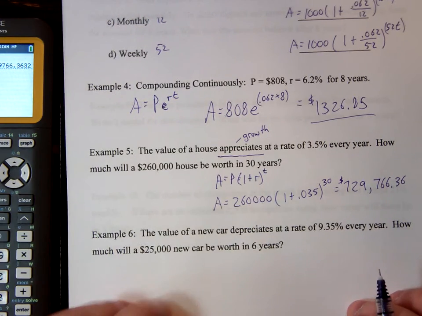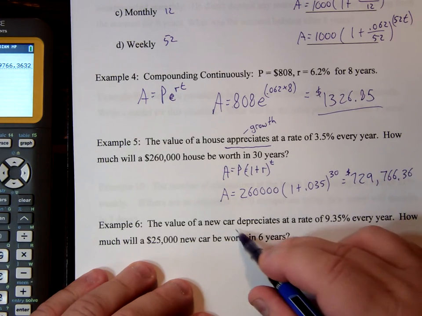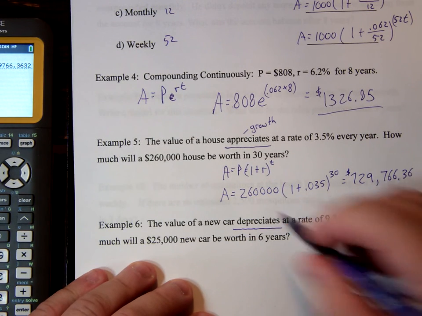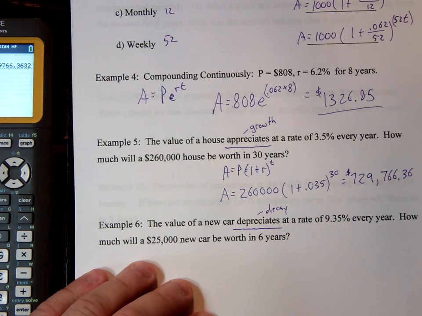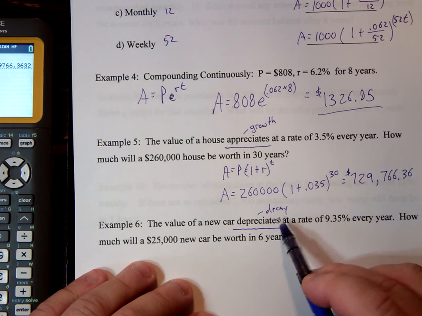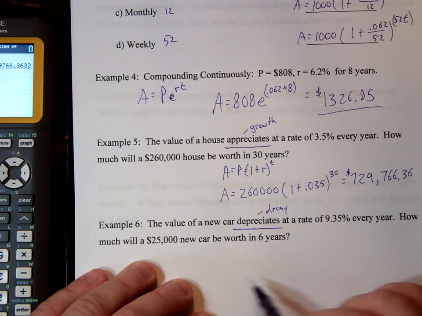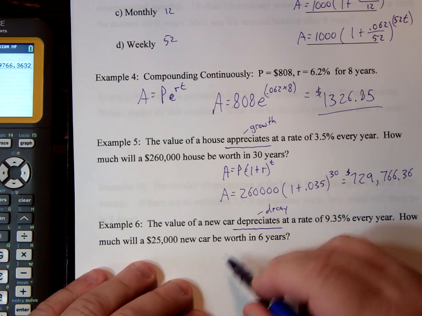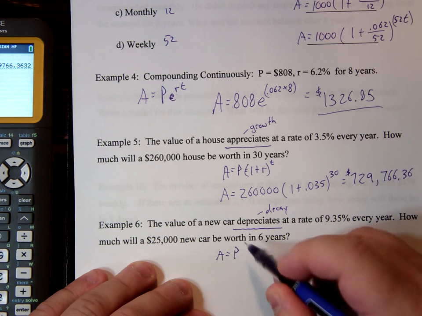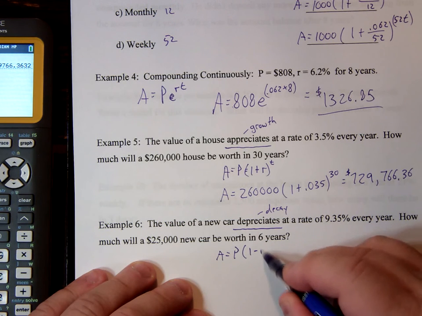All right. The value of a new car depreciates. You've probably heard that word before. That implies decay. So you could say they might use the word decay there. That decays at a rate of, it decreases. Anything implying going down, depreciates, you will use the decay formula. Just use minus.